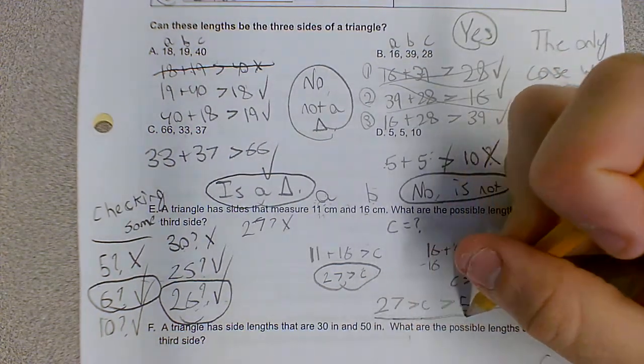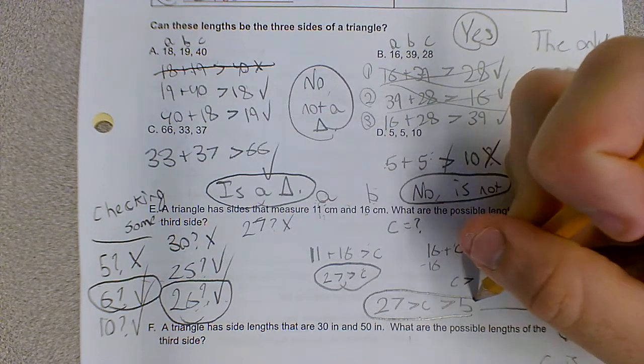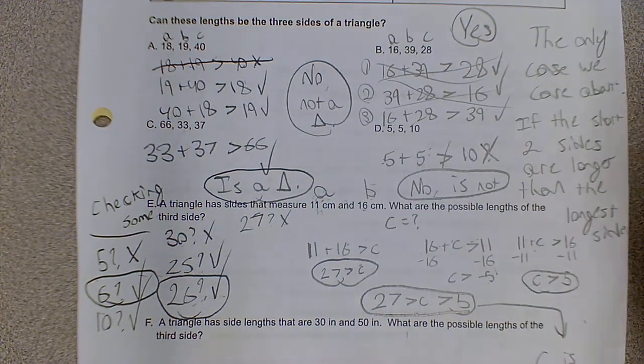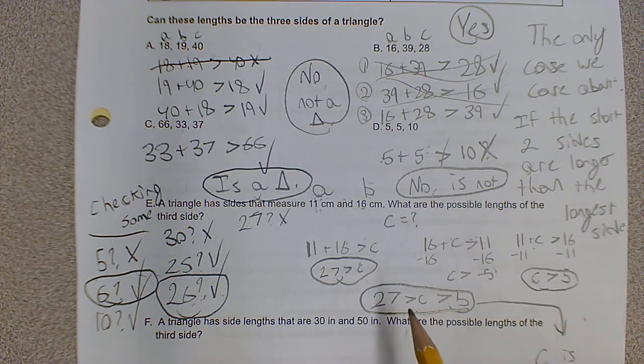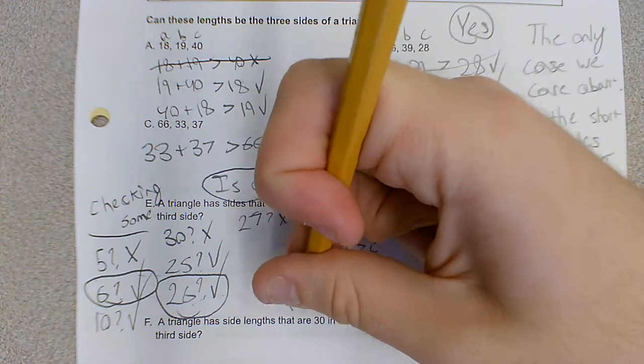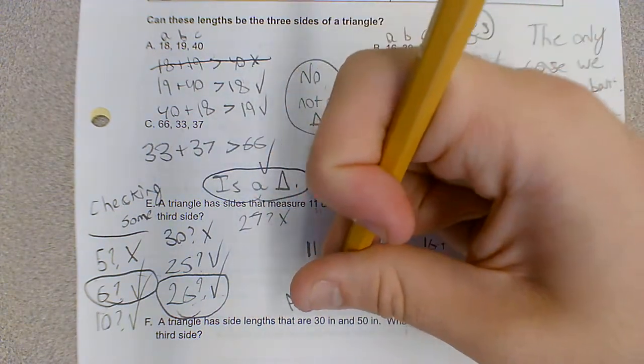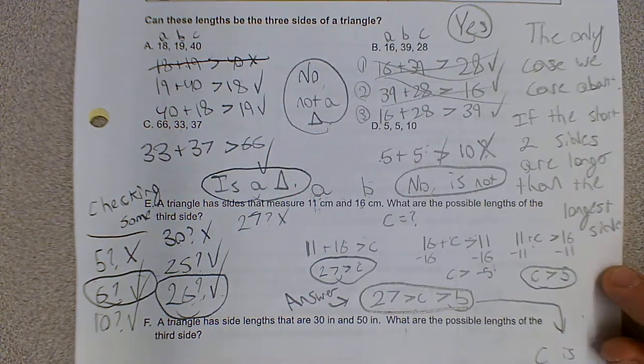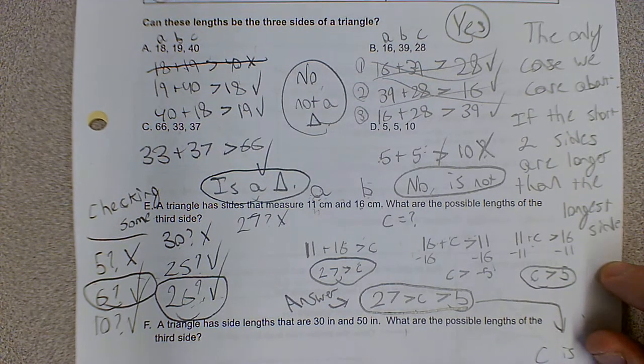Your answer is always going to look like this. When you're answering questions about a third side, I always want you to do this range of values: some number greater than C greater than some number. Now, I know that was a lot of work. Fortunately, there's a trick to do this a lot easier.